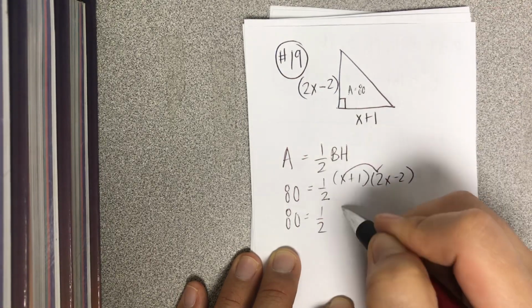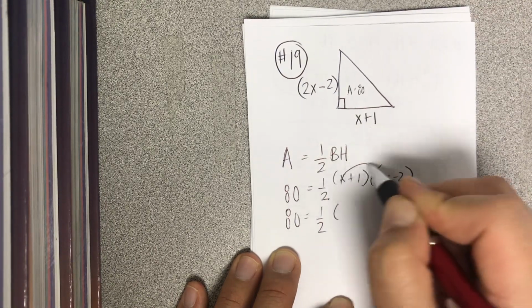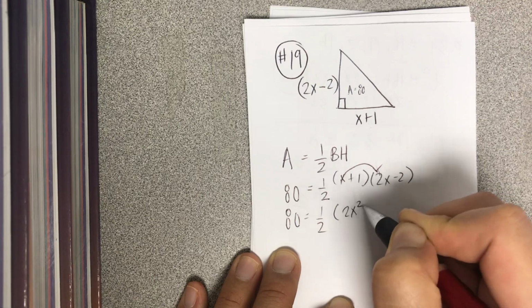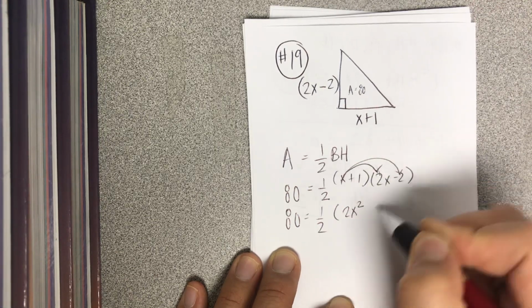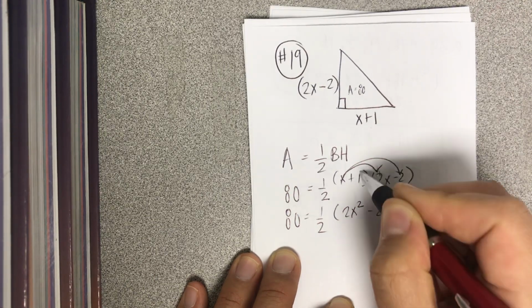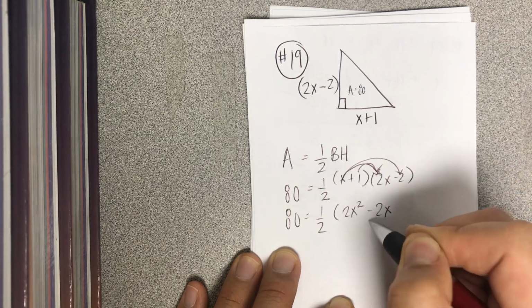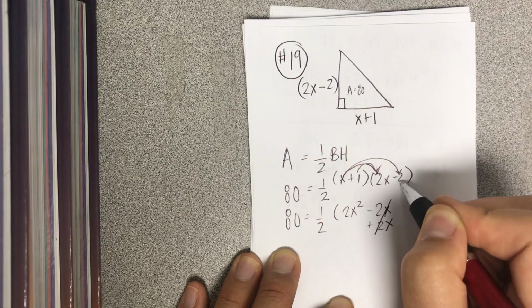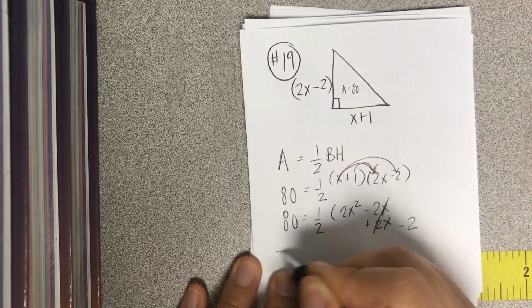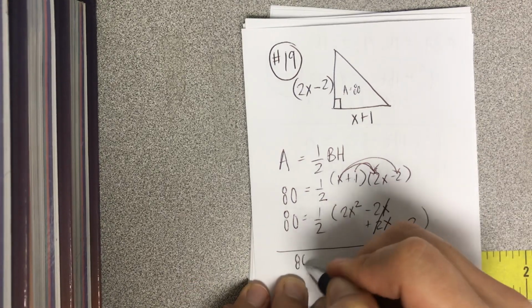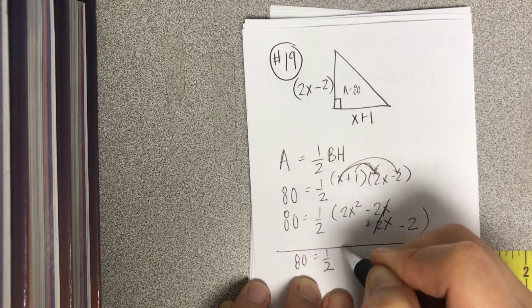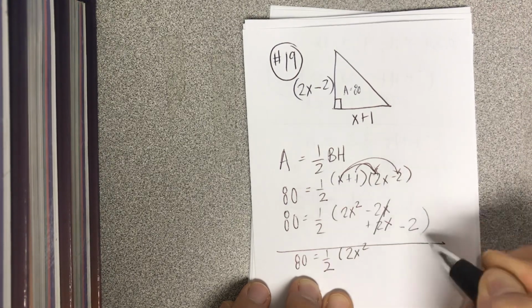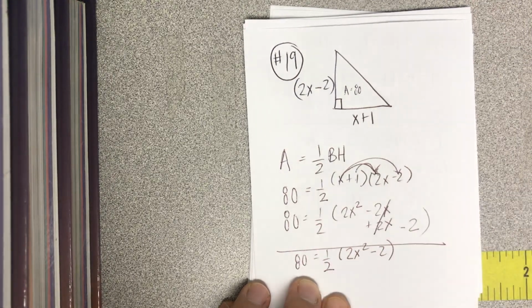Just deal with this. So this is going to be x times 2x is 2x squared. x times negative 2 is negative 2x. This plus this is positive 2x, so those end up canceling out. This times a negative is a negative 2. So we end up having 80 equals half times 2x squared minus 2.